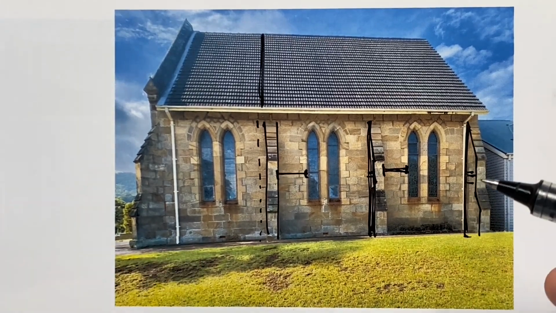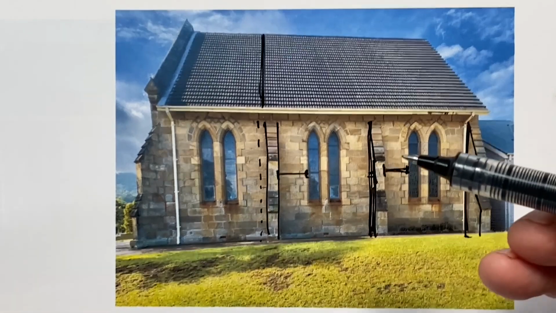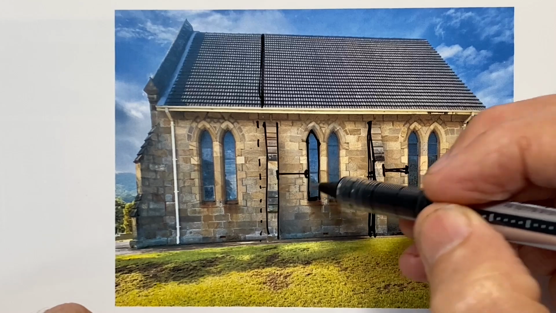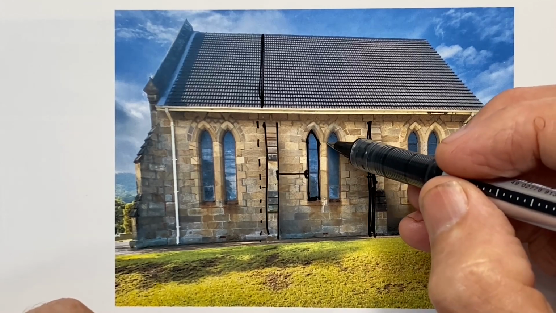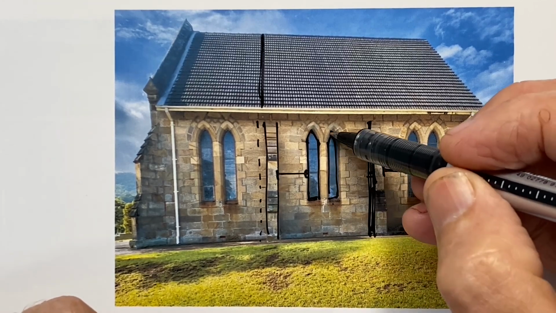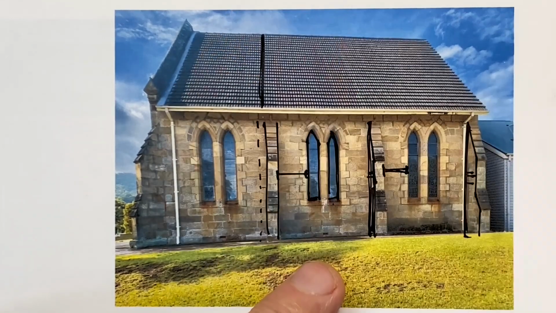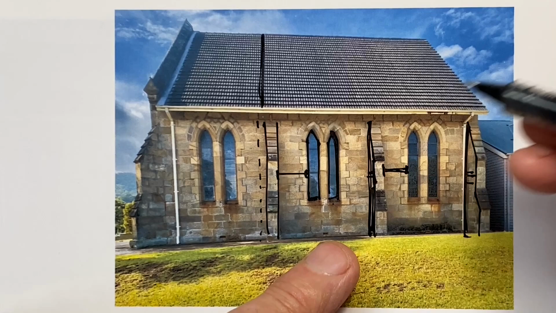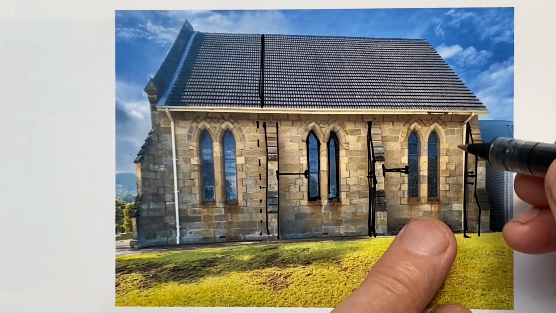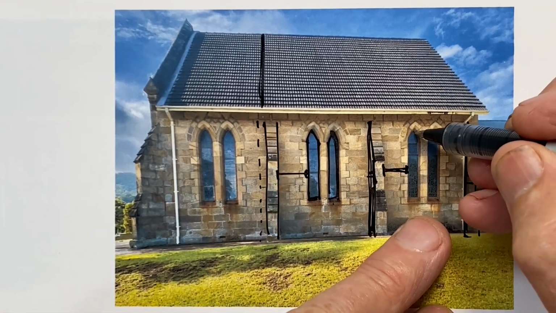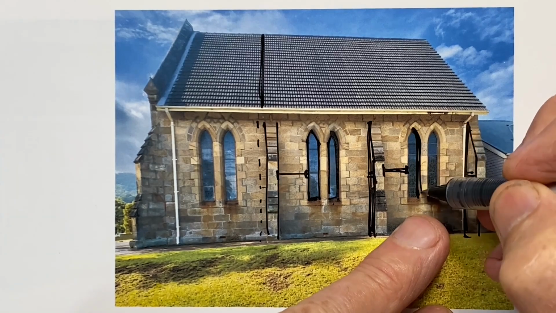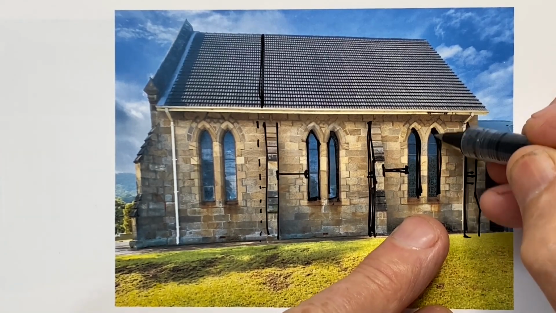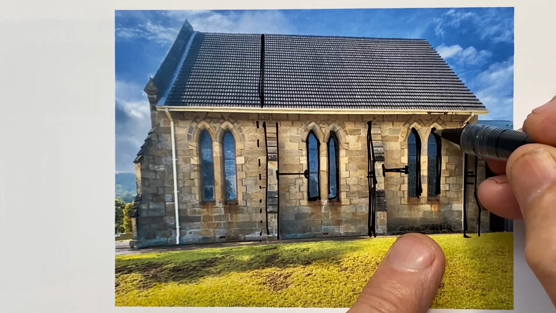Now, this also affects what's happening with the windows. This window, we are seeing more straight on than this window, because this window is further away from our center line. So we can see slightly more of the thickness on this side. And that means that as the windows move further along, we continue to see more of the wall thickness.